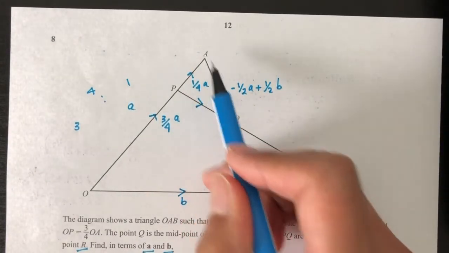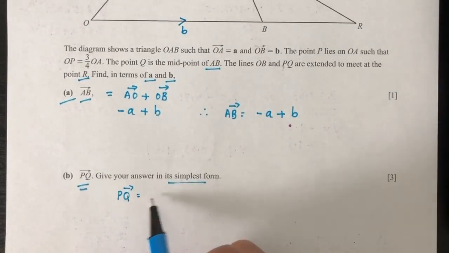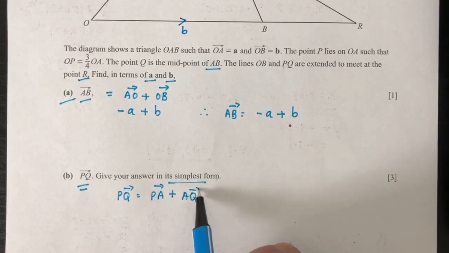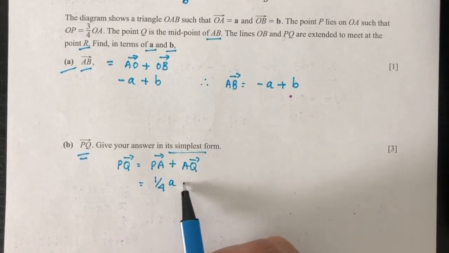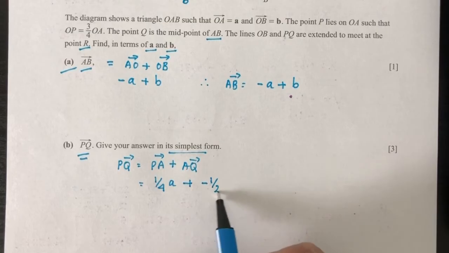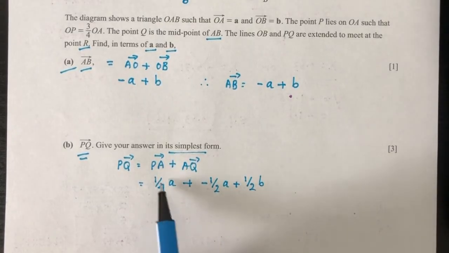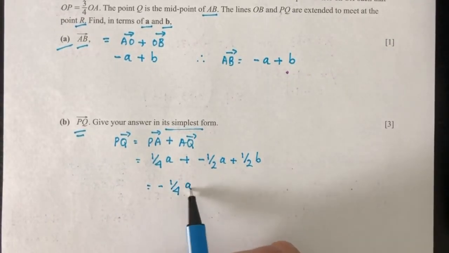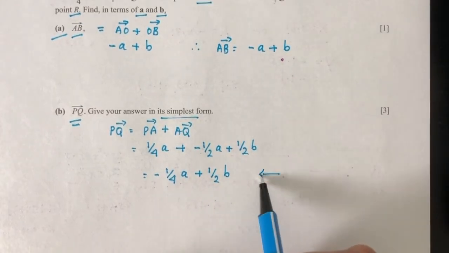So finding PQ will be PA plus AQ, right? So PQ is equal to PA plus AQ. PA is given by 1/4 A, and AQ will be minus half A plus half B. Now 1/4 minus half will be minus 1/4 A plus half B. So this will be the simplest form of PQ.